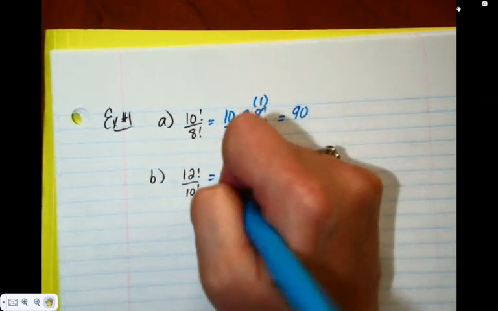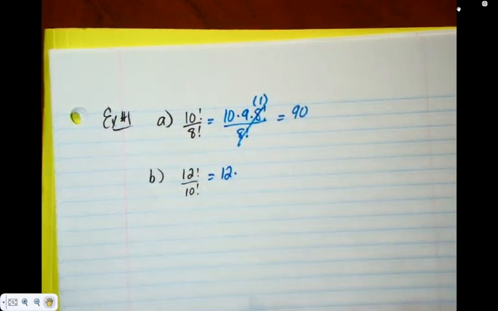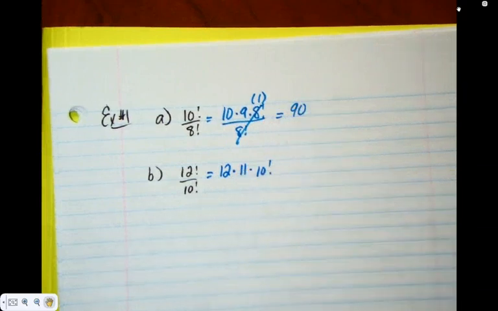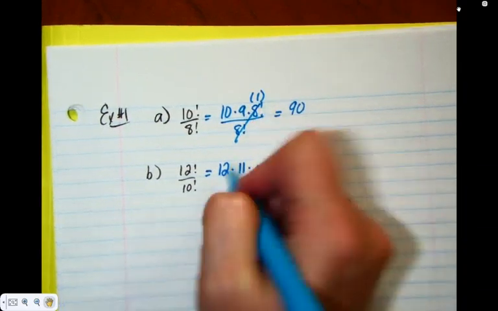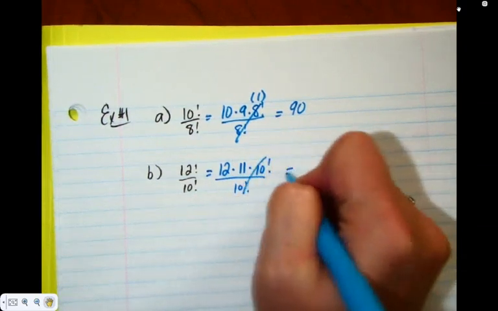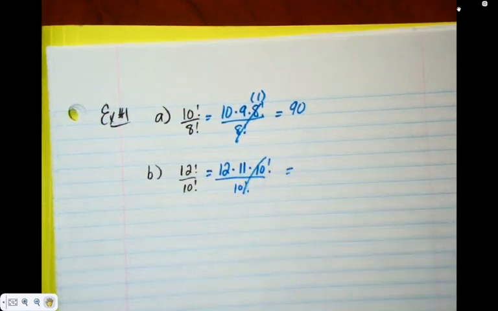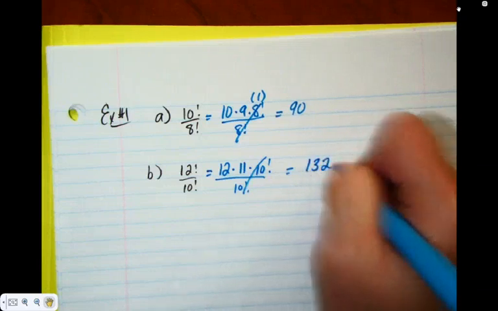12 factorial is equal to 12 times 11 times 10 factorial. Why do I stop there? Why did I stop at 8 up here and now I'm stopping at 10 here? Cancellation. So that equals 132.